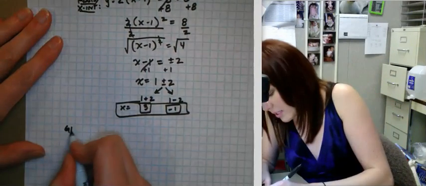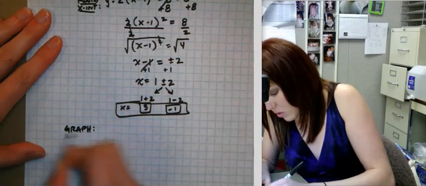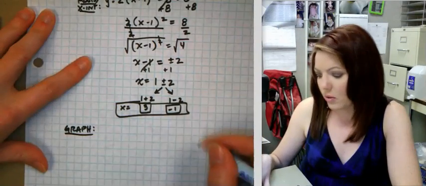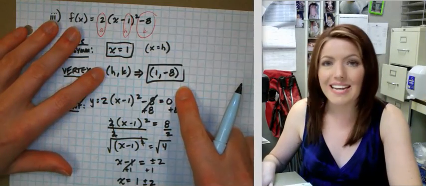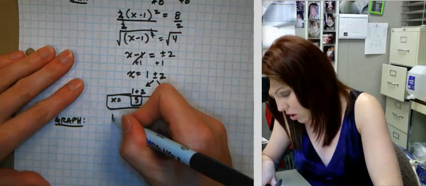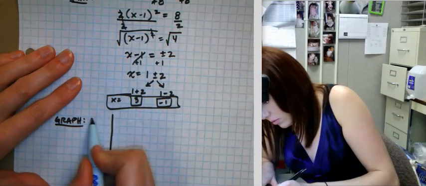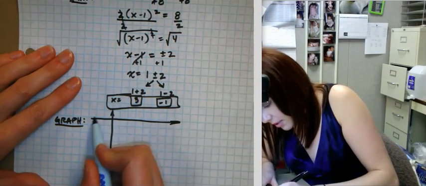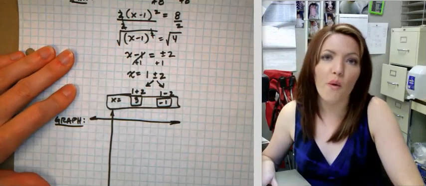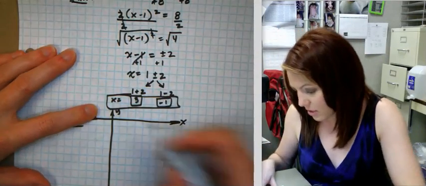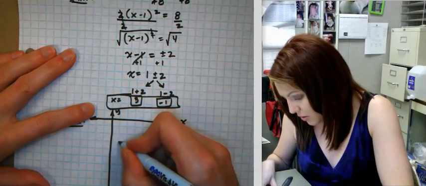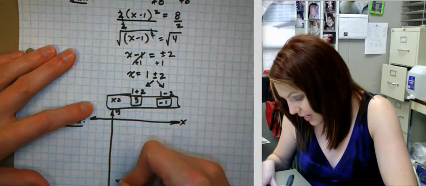All right, so here we go. Let's graph it. And then I'm going to give you guys some extra credit problems, and you will be good to go. Okay, now check it out. We have a vertex here that is at 1, -8. So we want to make sure that we take that into account when we draw where our origin is going to be. Origin, not Zorigin. Okay, so here we go. So let's do 1, -1, 2, 3, 4, 5, 6, 7, 8.